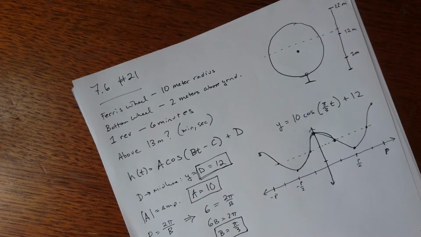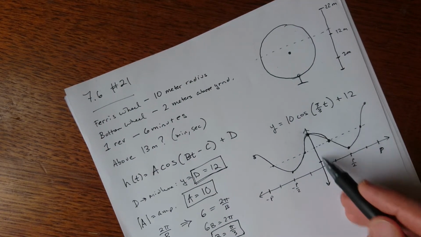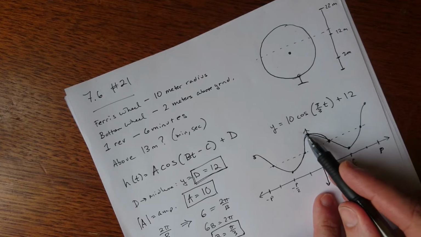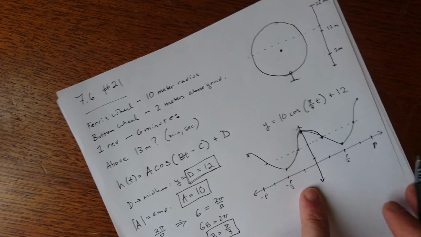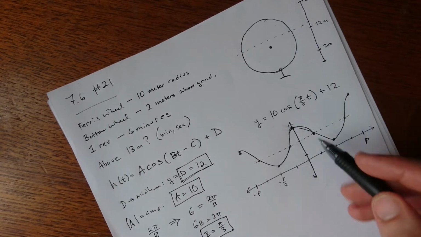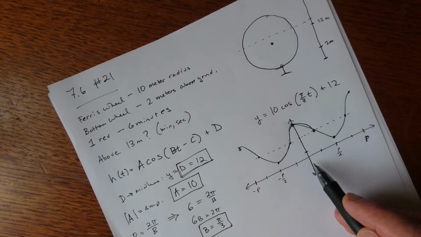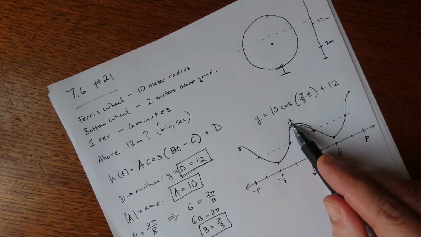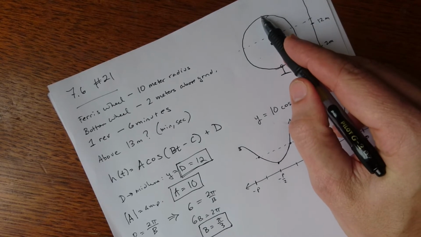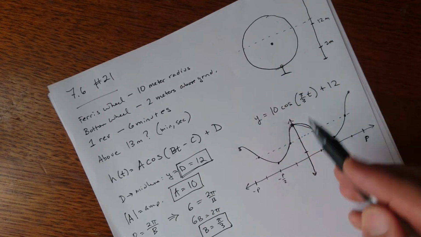Okay. But there's a problem with this, right? According to this graph, remember, the y values of this line represent the height of our Ferris wheel rider. At t equals 0 along the y-axis, this graph gives us our rider being on the top, as if they got on at the top. But we know they should be getting on at their minimum.